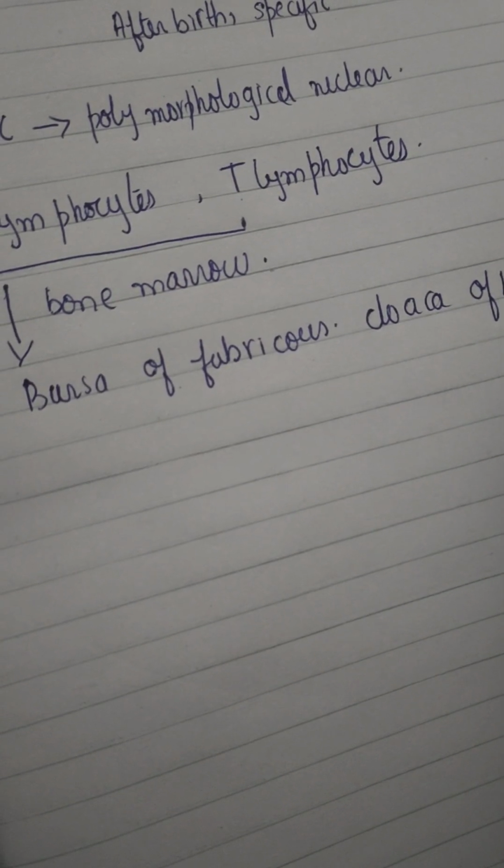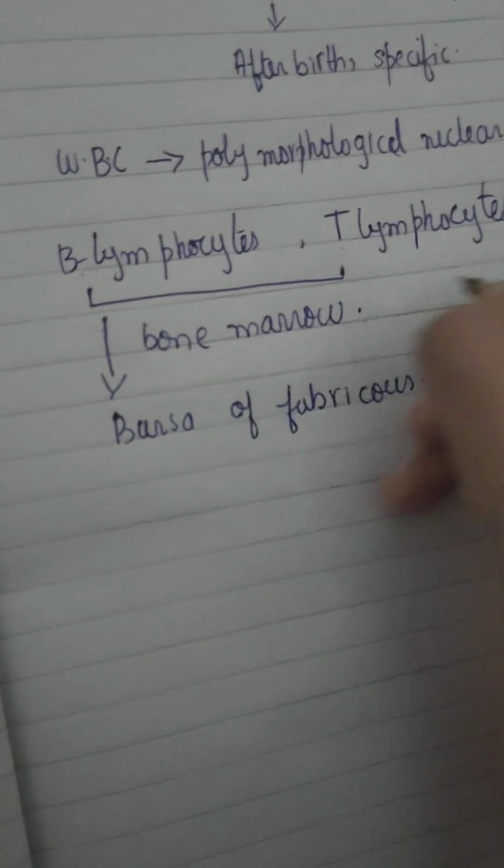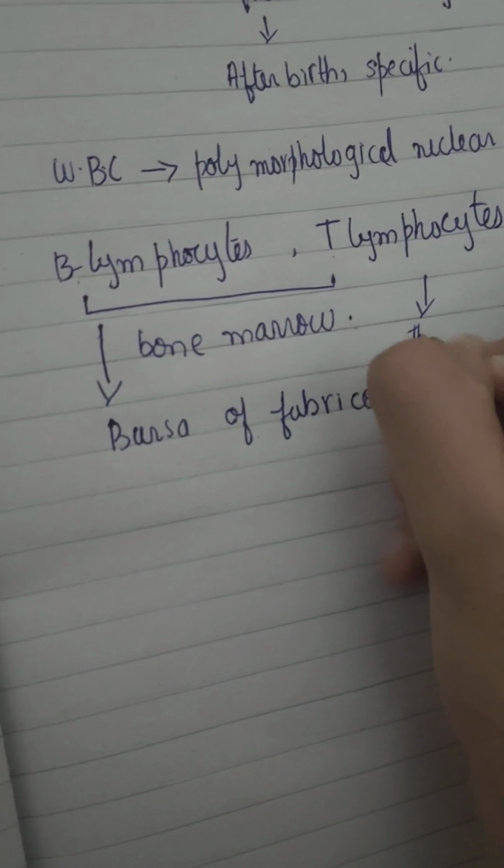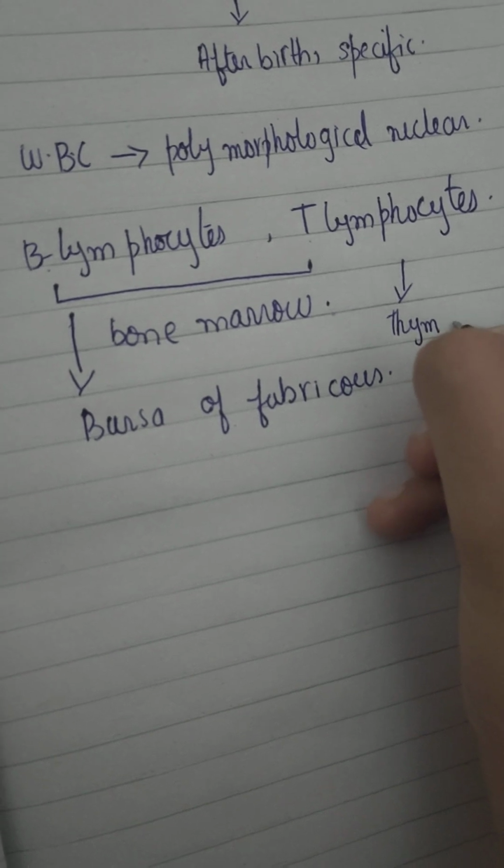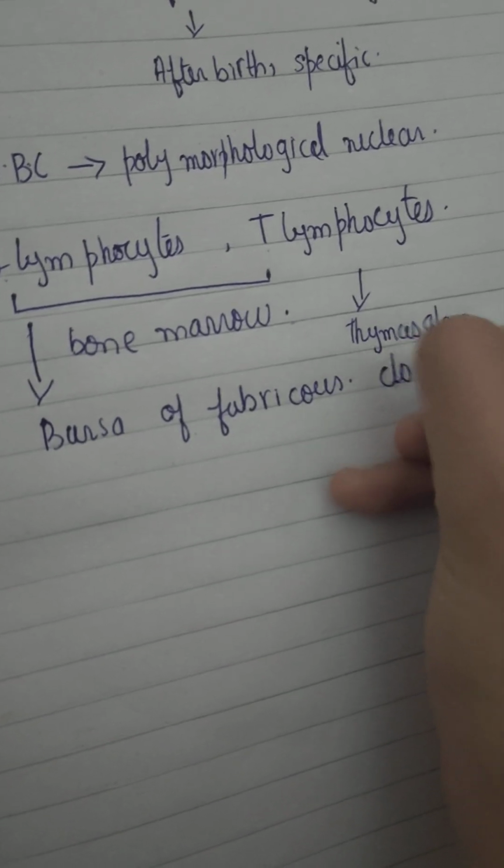Talking about the T lymphocytes, they mature in the thymus gland.